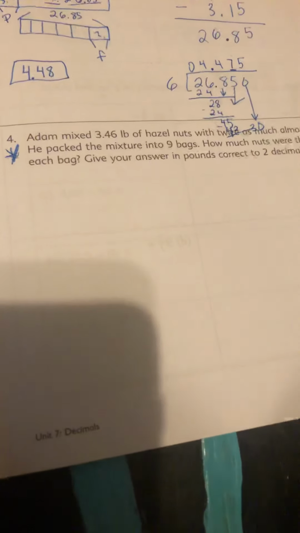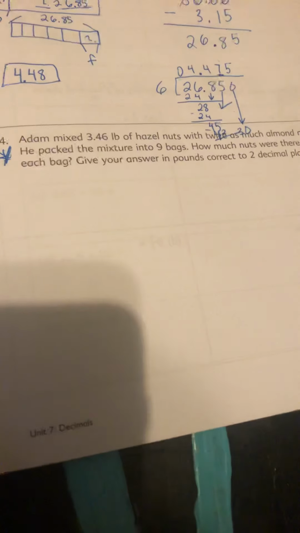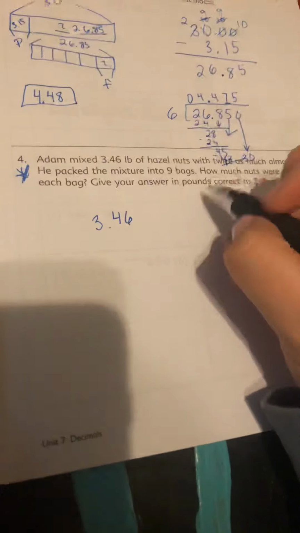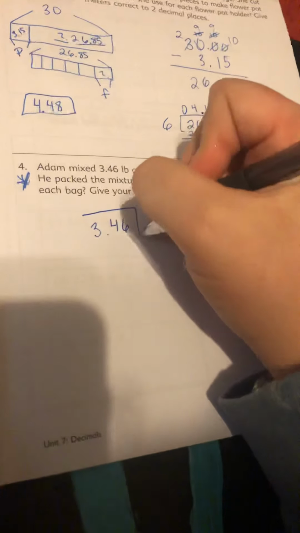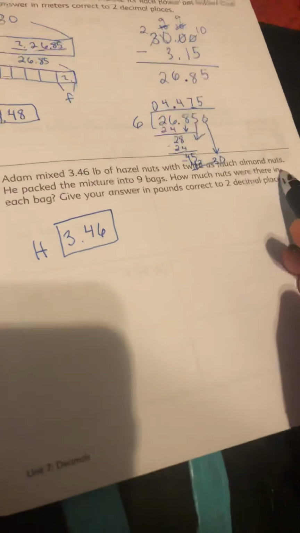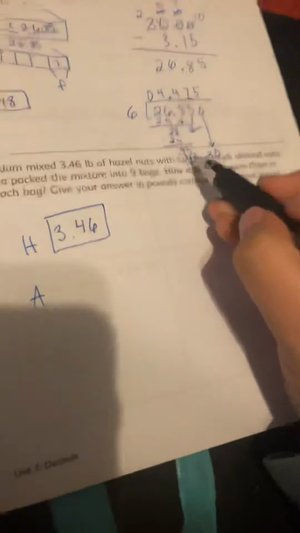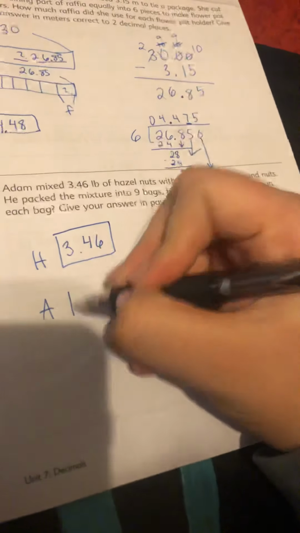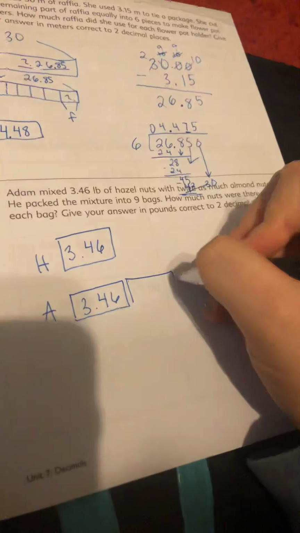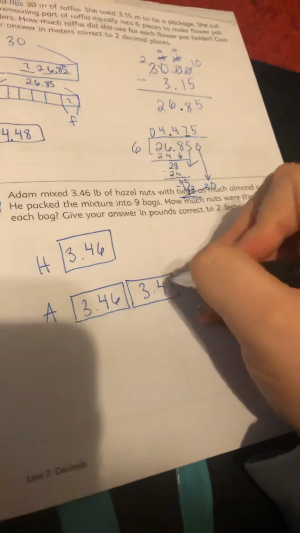All right, so again, I'm going to break this up. Okay, so Adam mixed 3.46 pounds of hazelnut. So this is my hazelnut. Put H for hazelnut. With twice as much almond nuts. Okay, so I know I need to write a bar for almond nuts, and it says it's twice as much. So that means I have this amount and another, right? Because it's twice. Hazelnut is this much, and this much is twice as much, right?